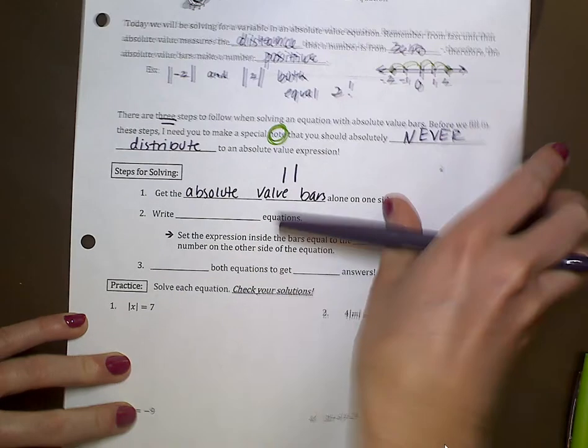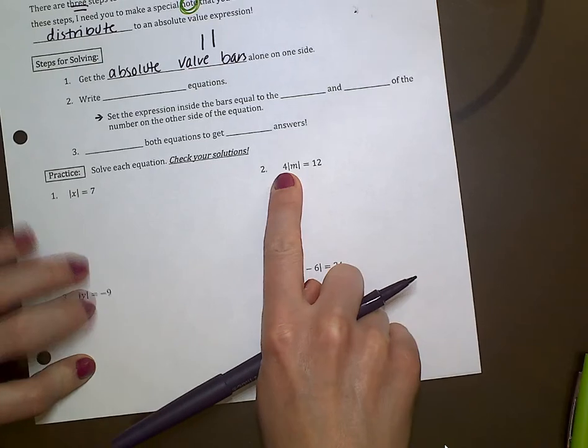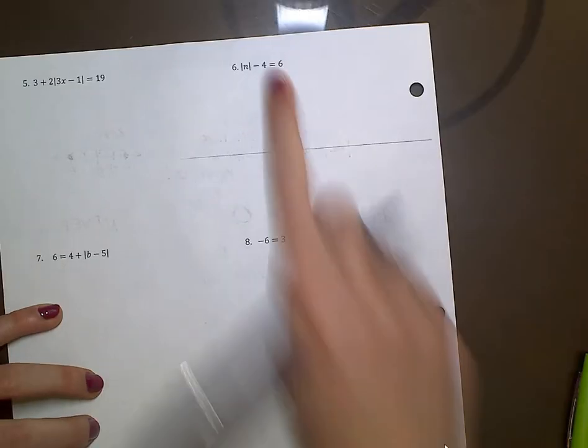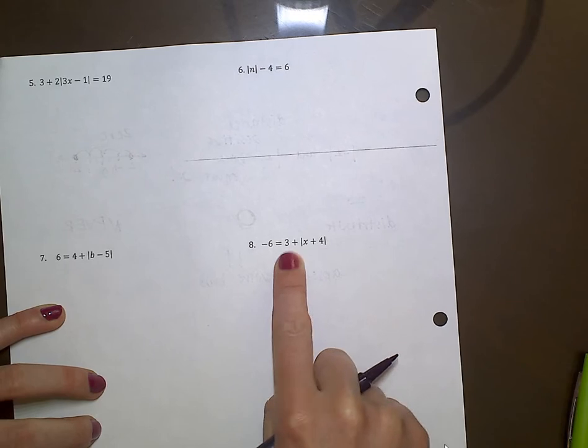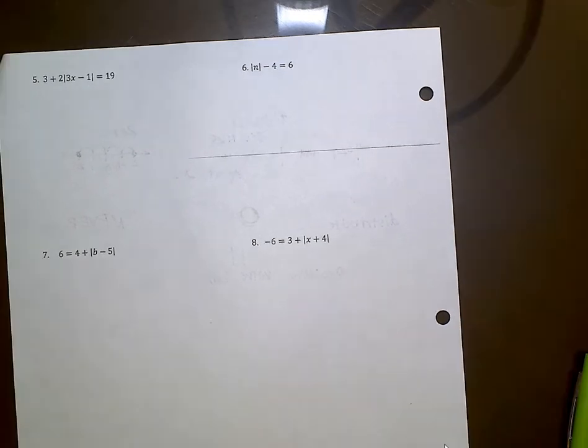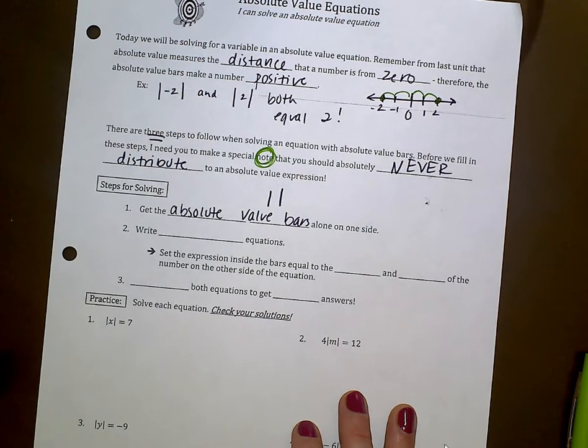So if there's stuff sitting outside the absolute value, like that 4 on the back, this 3, if there's anything on the same side of the absolute value that's not inside those bars, you want to move that out of the way, get it to the other side.